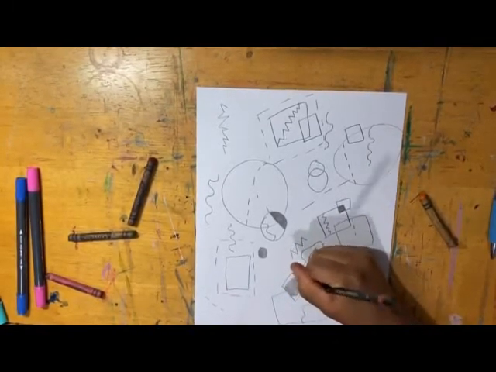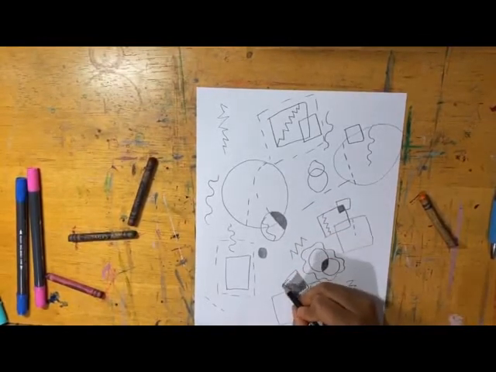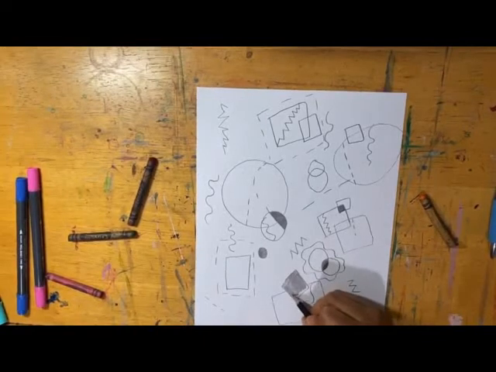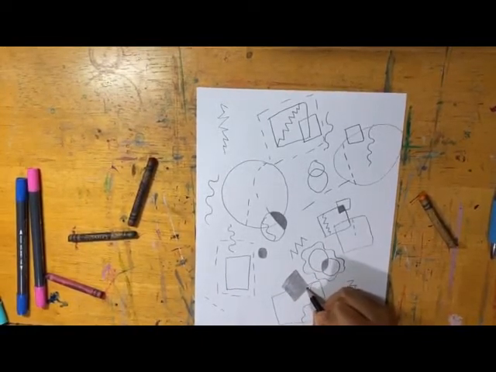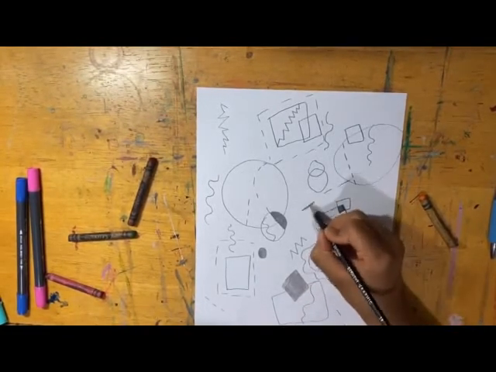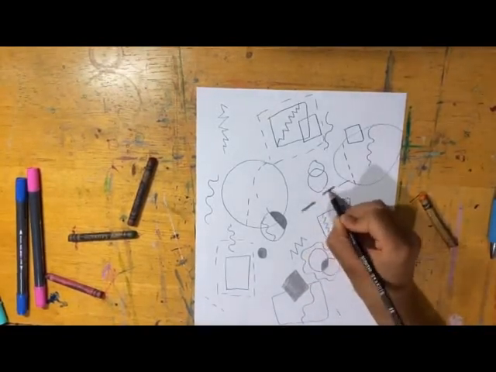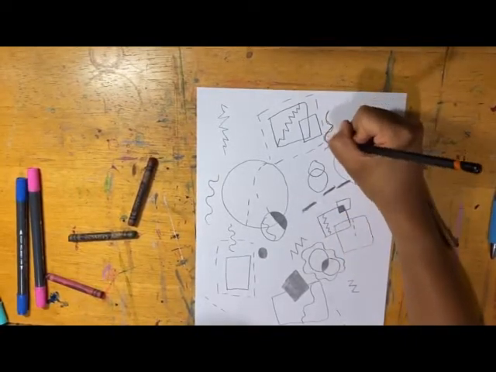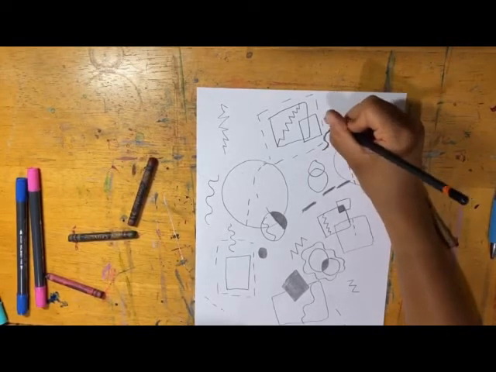Again, I'm coloring in different areas on my page, different shapes, and parts of shapes. Coloring in some of my existing lines. Outlining my wavy one.